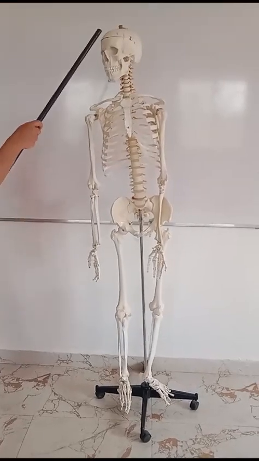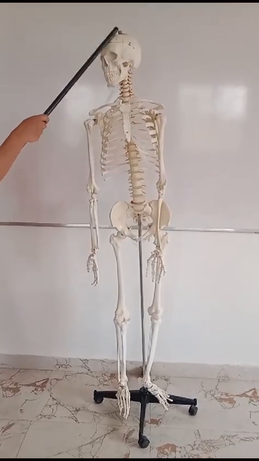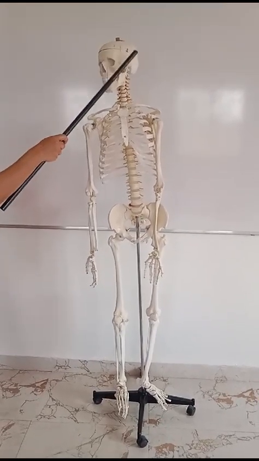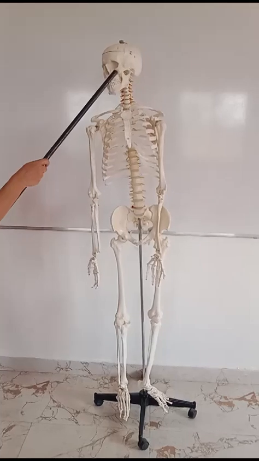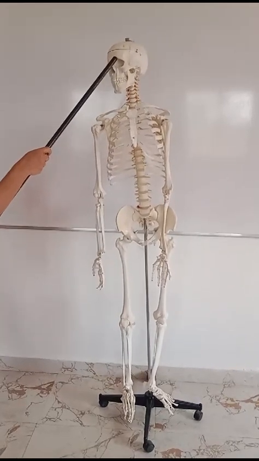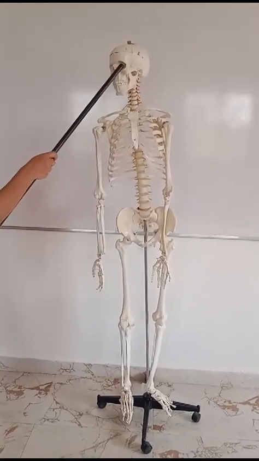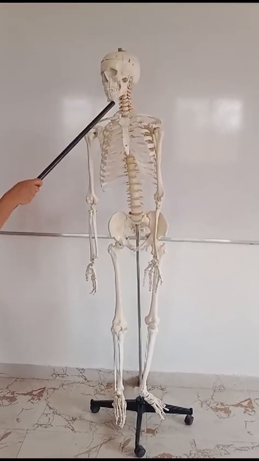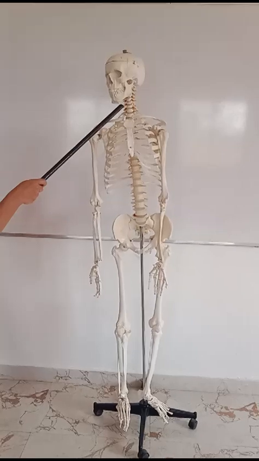So, here we have cranial bones. This is the calvaria. There are various bones: frontal bone, parietal bone, temporal bone. You have here the maxilla. Then there are bones in the bony orbit, small ones. There is a nasal bone here. Then there is the mandible, which is also called the lower jaw.